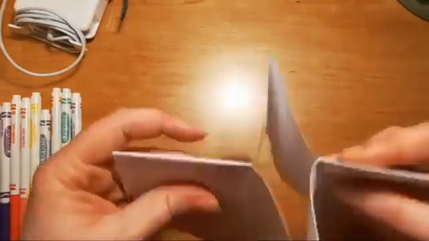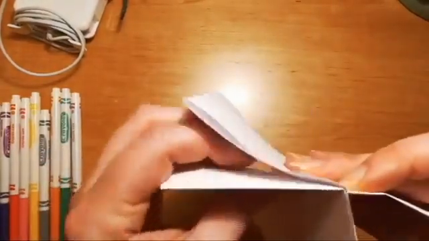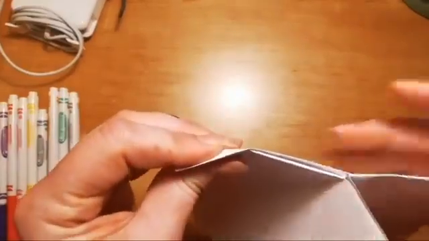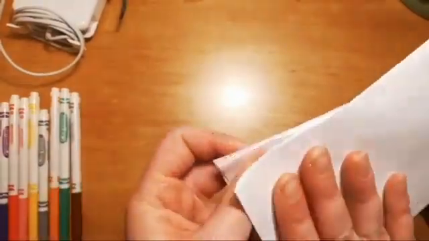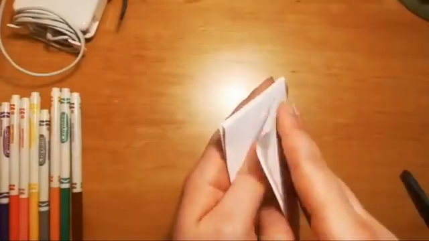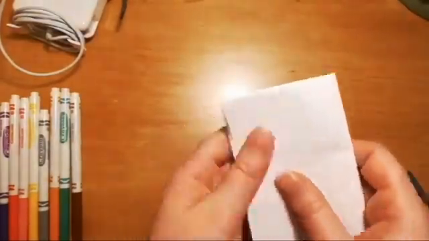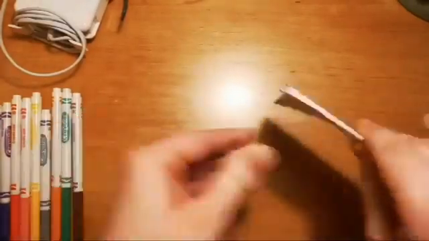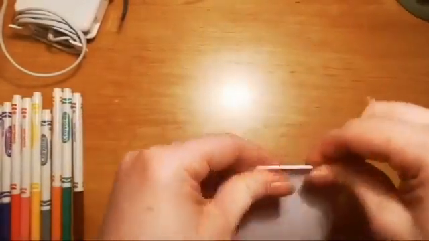And this is a little bit tricky, but you're going to take one side and fold it, and then the other side and fold it in. And then that last piece of paper that's hanging out there, we're going to fold that in too. And it might be a little uneven, but that's not a big deal. You're just going to squish it down, make sure everything's folded up nice and well. And there's our little book.